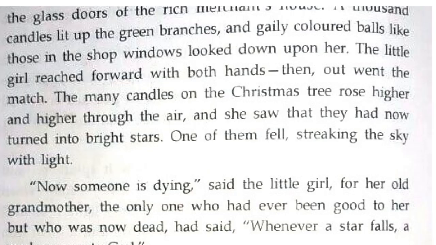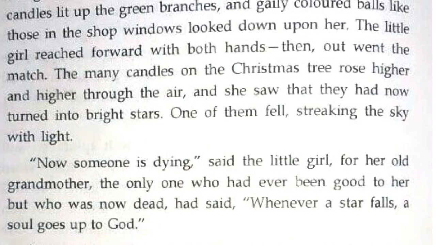The little girl reached forward with both hands. Then out went the match. The second match also goes out. The second vision gets over. The many candles on the Christmas tree rose higher and higher through the air, and she saw that they had now turned into bright stars. As if those candles simply went up into the sky together and then became stars in the sky. She's hallucinating. It's not really happening.